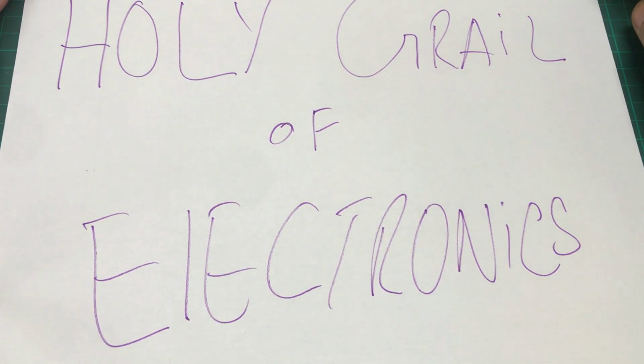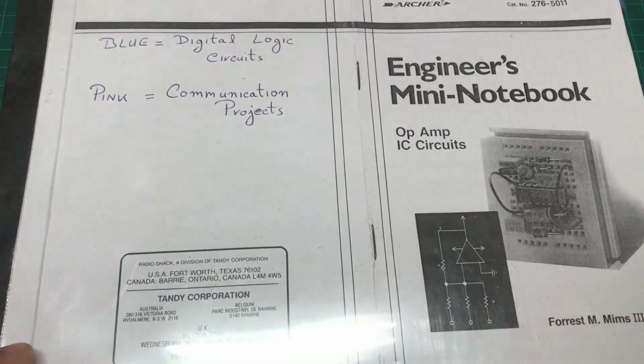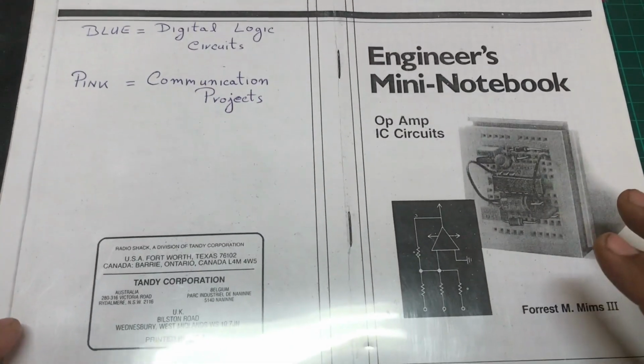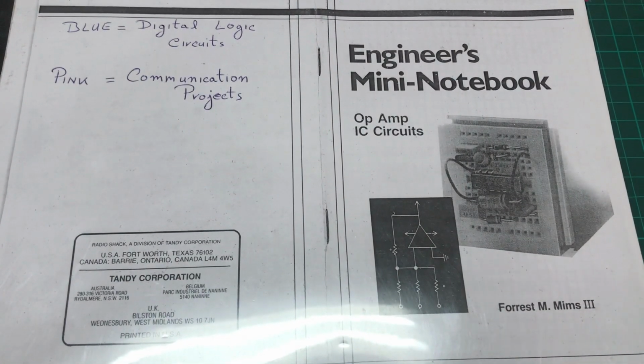This video is going to be about, as you can see from the title, the Holy Grail of Electronics. These are the books which were published in the early 90s. They are called Forrest Mims books, and they look something like this. They are like an engineer's notebook, which have all the different types of circuits.